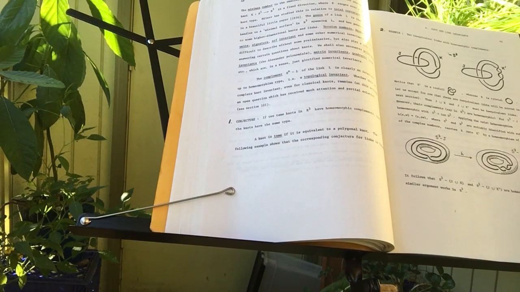The genus of a link L is the number of handles on a minimal surface in R3 spanning L, and has generalizations to some higher dimensional knots and links.